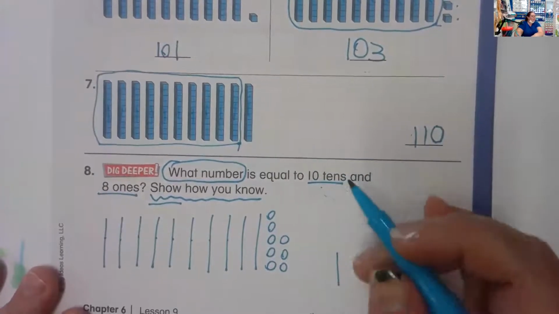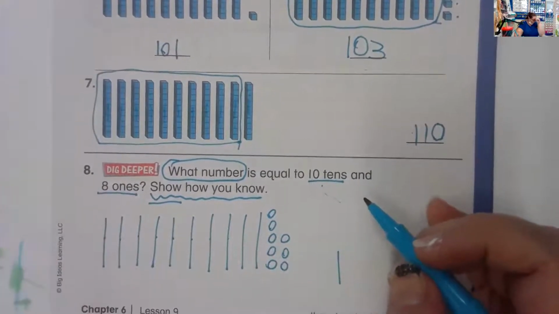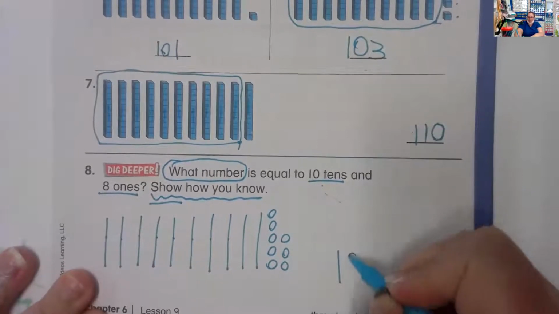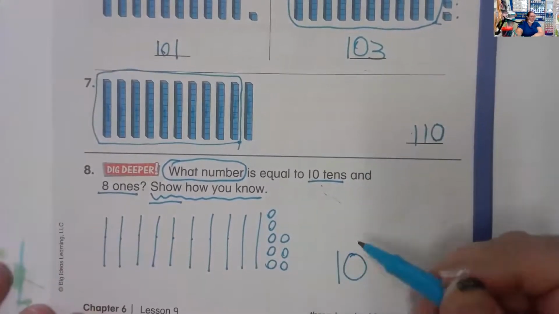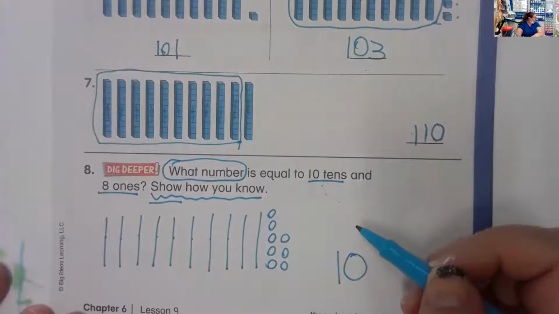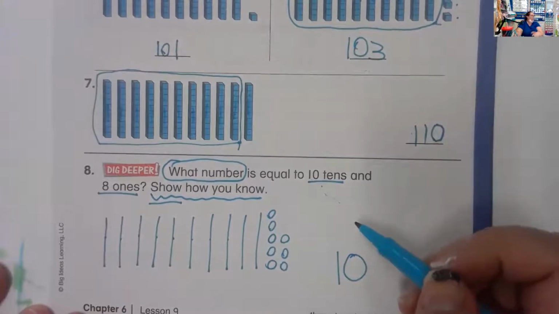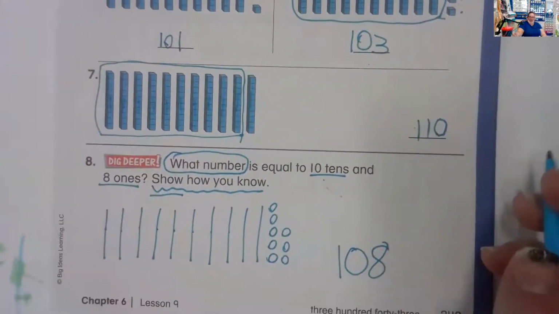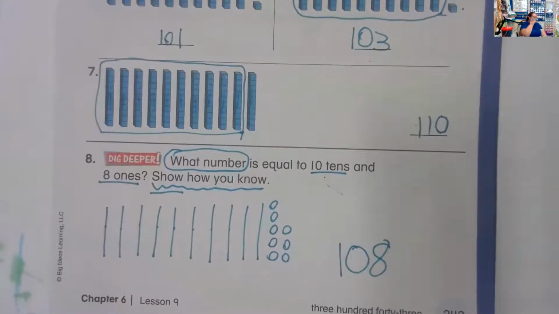How many extra tens? 0. And how many ones? 8. We just drew them. So our number is 108. We need to pay attention and think about our answer before we speak, because that's how you're going to get yourself confused.